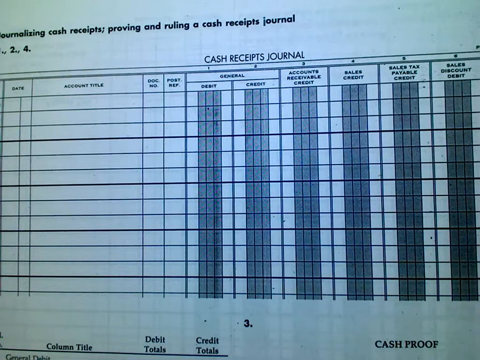The example says we received cash on account from Oakley Company, $371, covering S96, and that's R144. The R stands for receipt, and we'll just go fast.